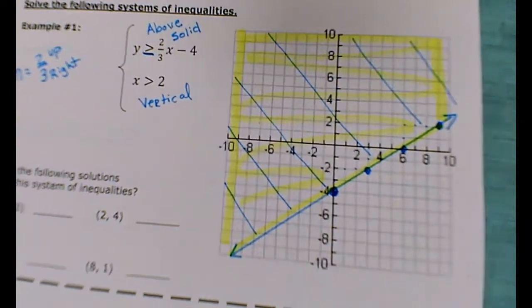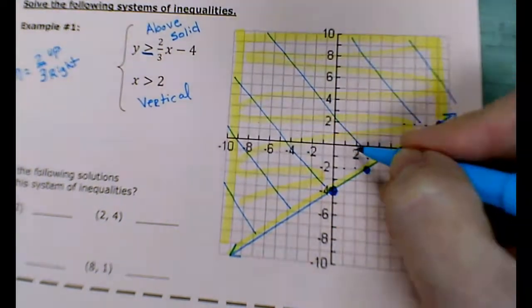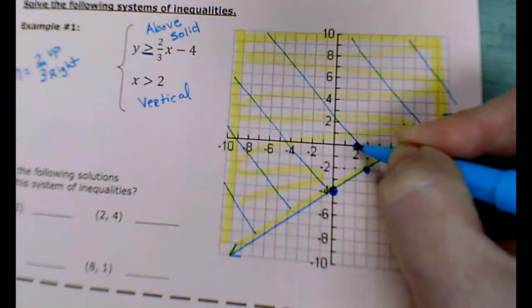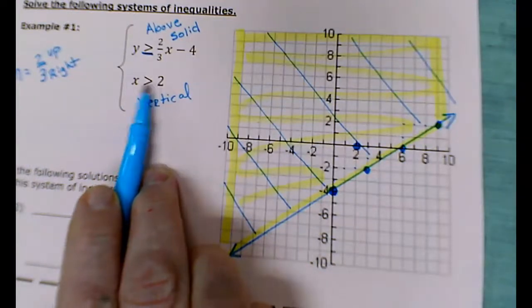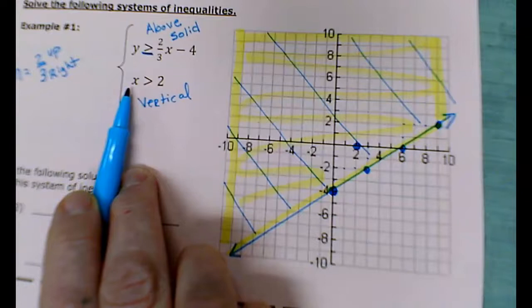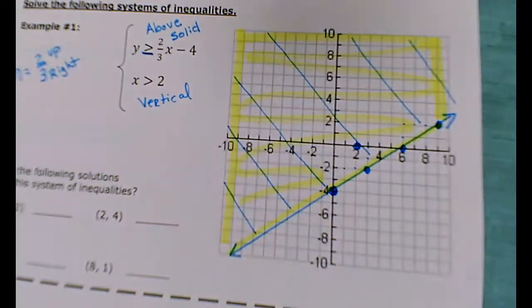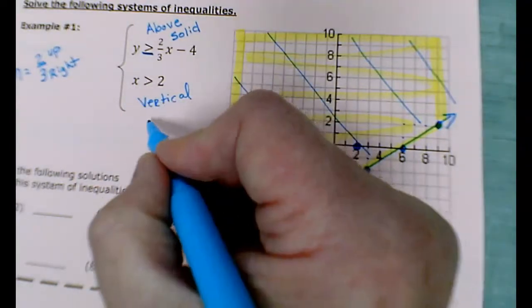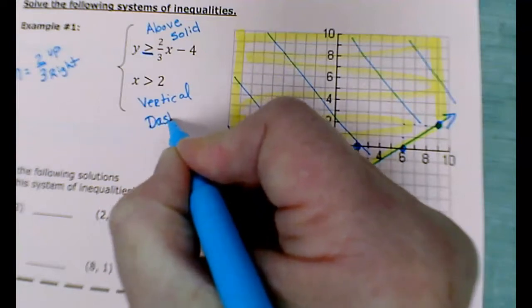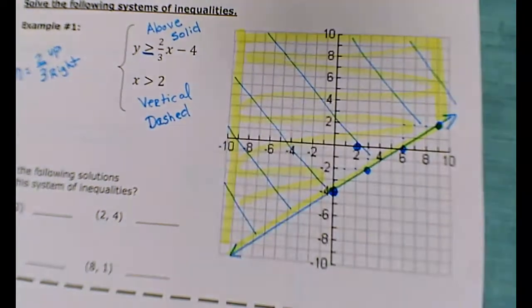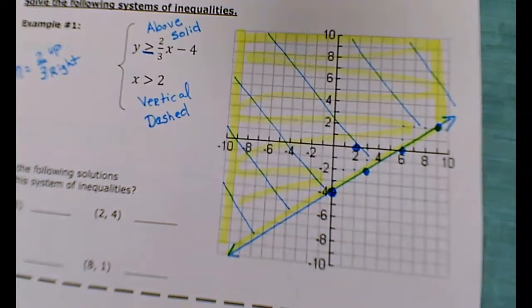And so on the x-axis, the intercept is going to be at 2 on the x-axis because this is a vertical line. And because it doesn't have an or equal to, this is going to be a dashed or dotted line.